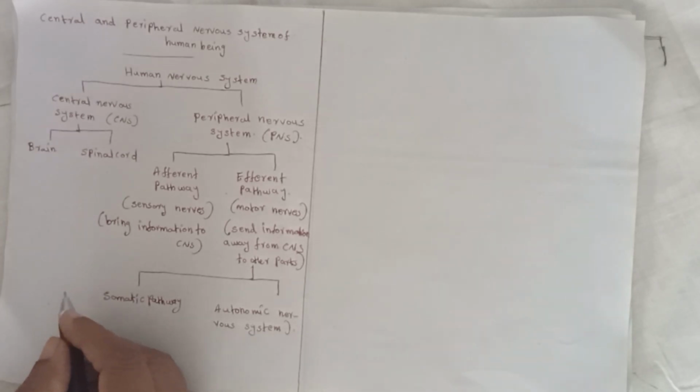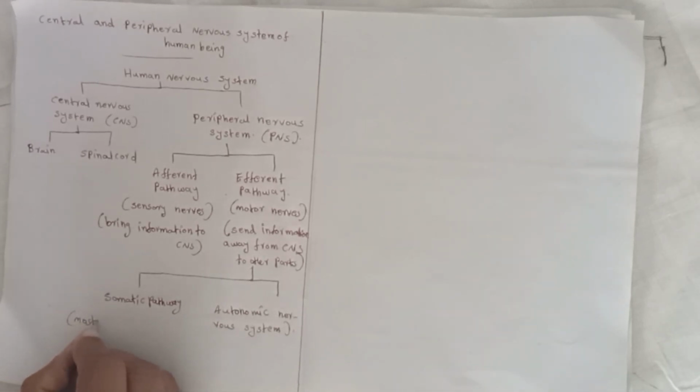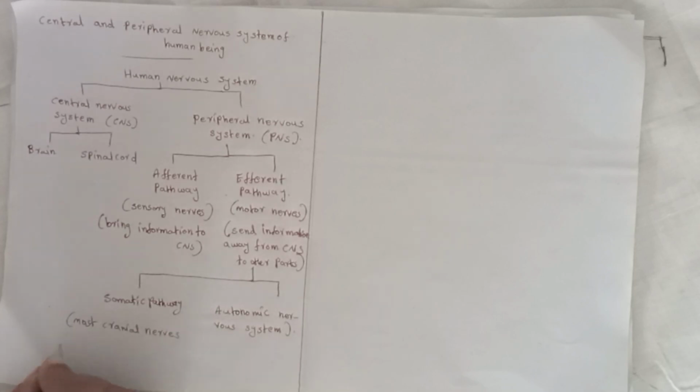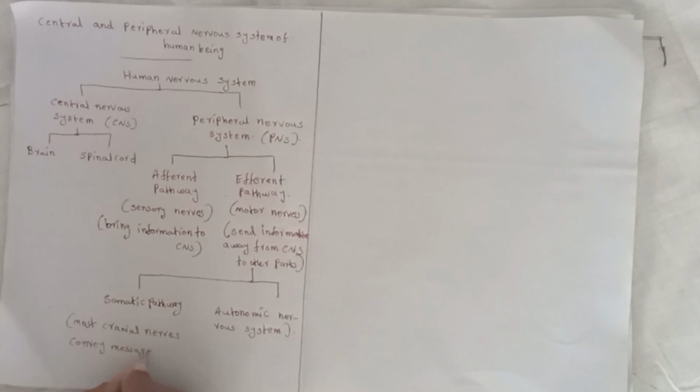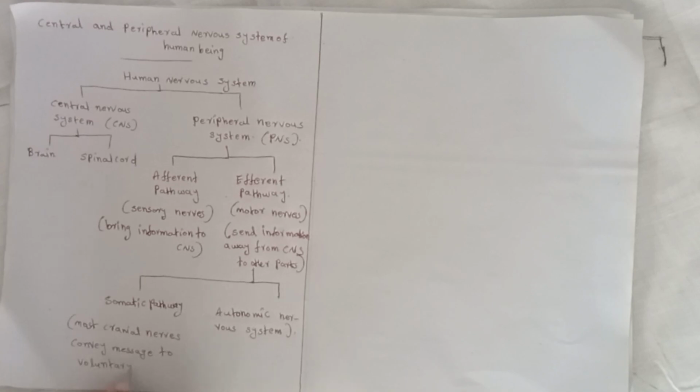Voluntary muscles are the muscles that we can control with our will, that is motor muscles. Examples of voluntary muscles are the muscles in the limbs.